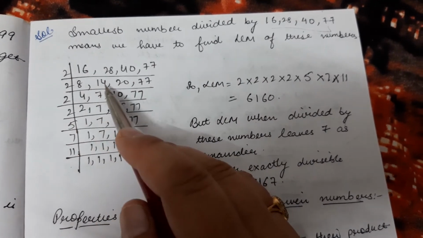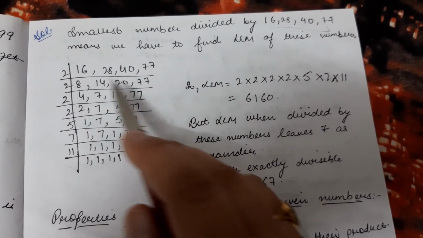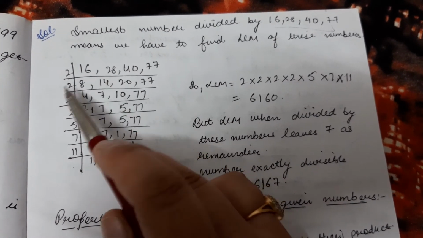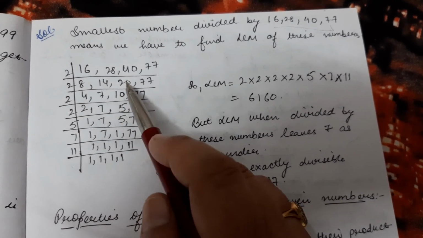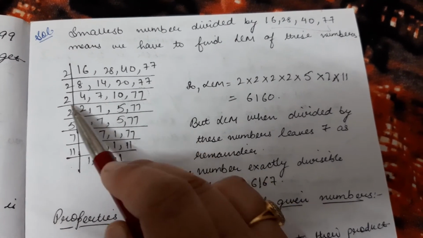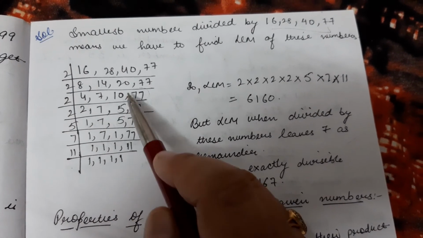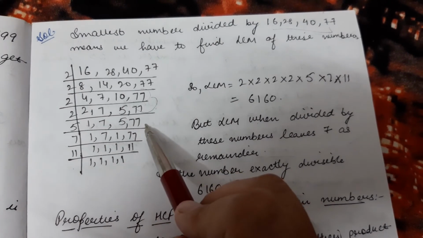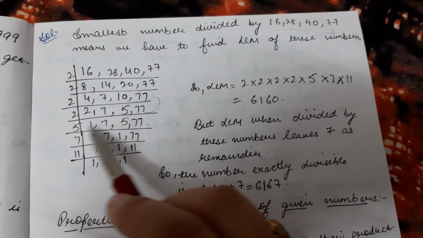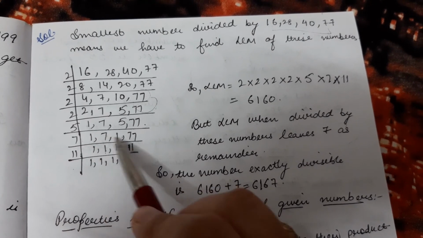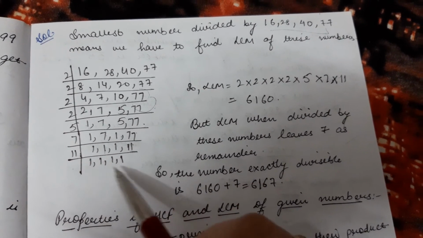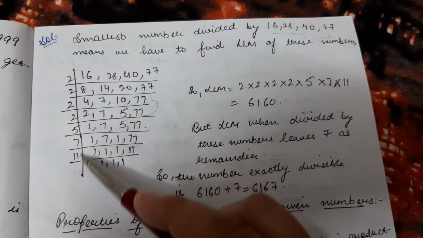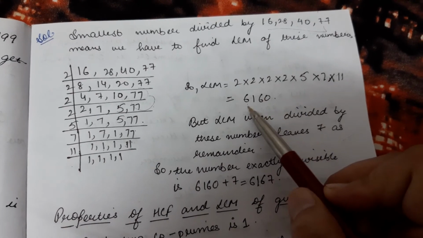2 8s are 16, 2 14s are 28, 2 20s are 40, and 77 will remain as it is. Again 2 4s are 8, 2 7s are 14, 2 10s are 20, and 77 remains the same. Again 2 2s are 4, 7 as it is, 2 5s are 10, and 77 as it is. Again 2 1s are 2, 7, 5, and 77 as it is. Next 5 1s are 5, 7 1s are 7, and 7 11s are 77. Again 11 1s are 11. So LCM is 2 into 2 into 2 into 2 into 5 into 7 into 11, that is 6160.